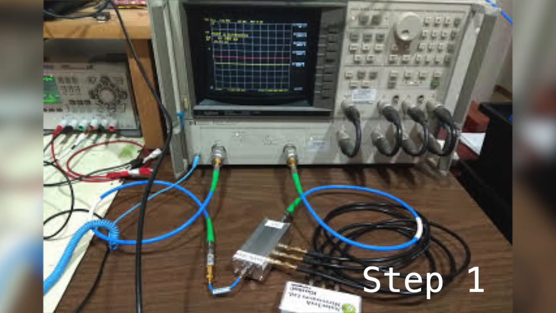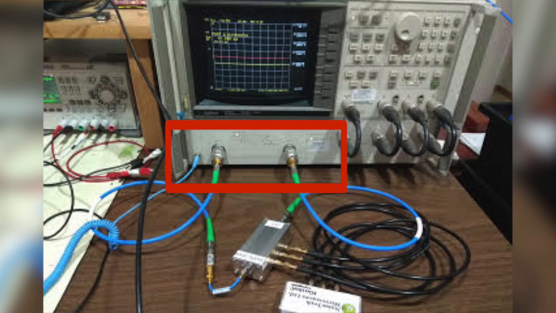Alright, so to begin a noise parameter measurement, you need to start by calibrating all the losses in the system with the vector network analyzer. In this picture we have the VNA overhead. It needs to be a 2-port network analyzer.